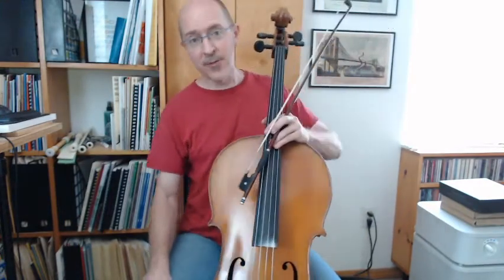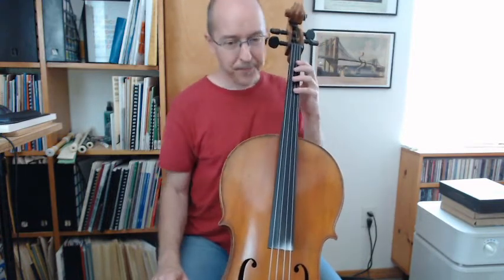This is exercises 5 through 8 of learning eighth notes. So if you've just found this in a search, you'll want to go to the playlist and go back to the introduction to eighth notes and then the first exercise, exercises 1 through 4, the first full lesson for learning eighth notes. So we're on exercise 5 now.